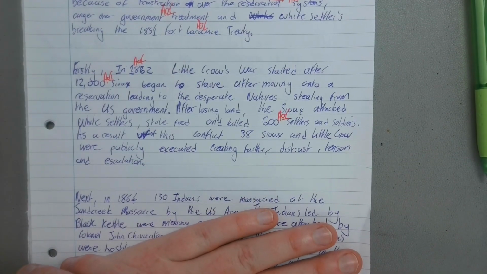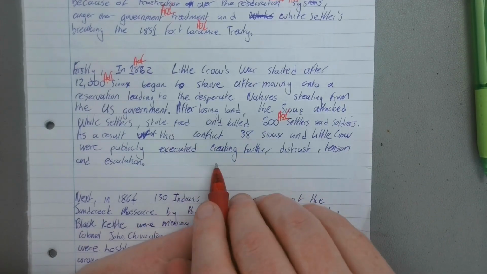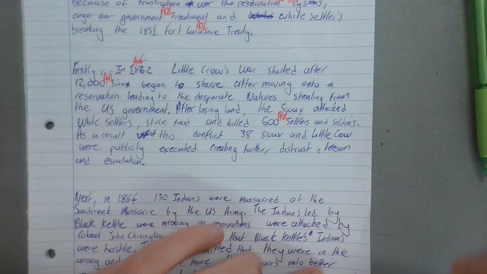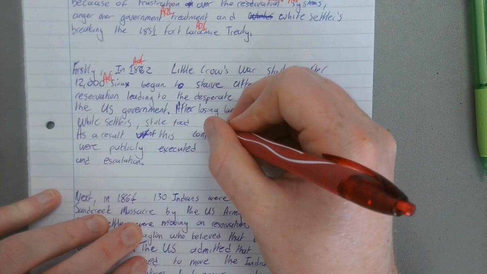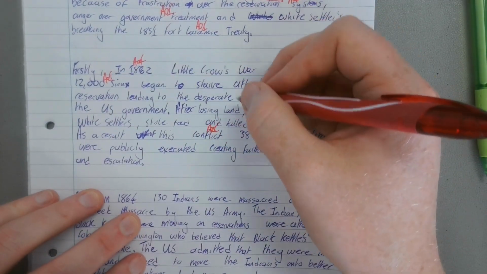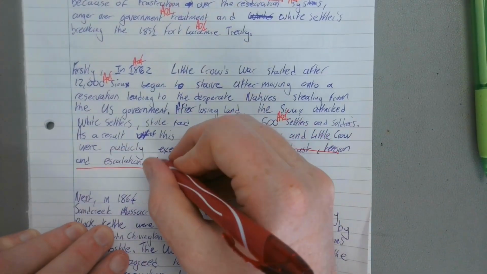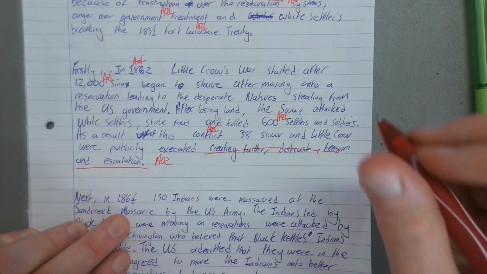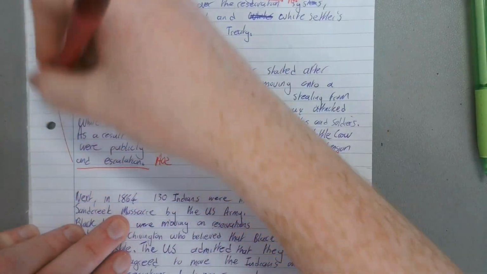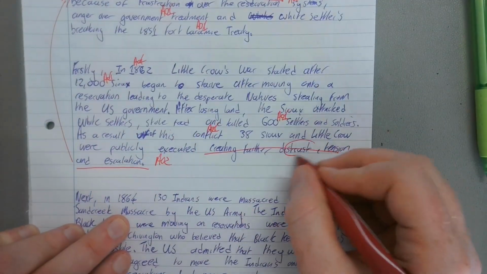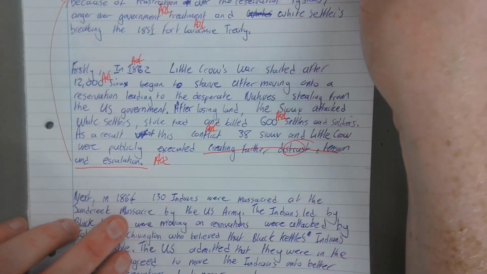As a result of this conflict, 38 Sioux and Little Crow were publicly executed, creating further distrust, tension, and escalation. So again, I've got loads of knowledge here, just sort of telling the story. And here is my AO2. There's my link, or there's me going straight back to my motif about distrust, tension, and escalation.